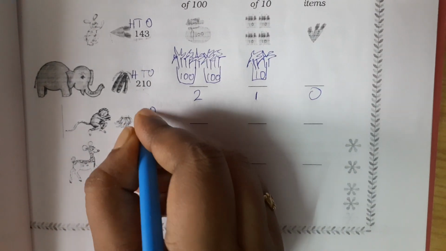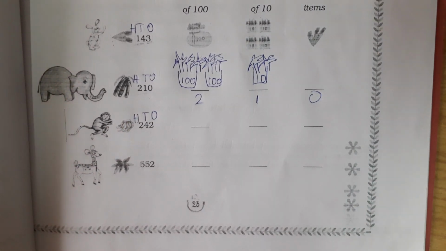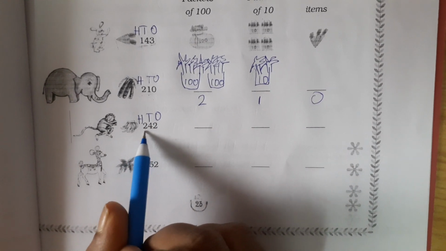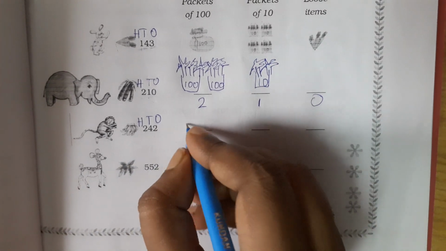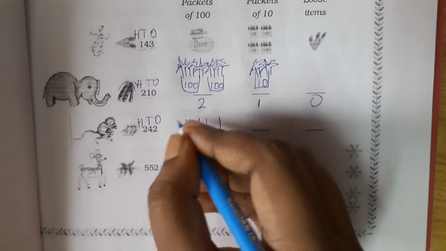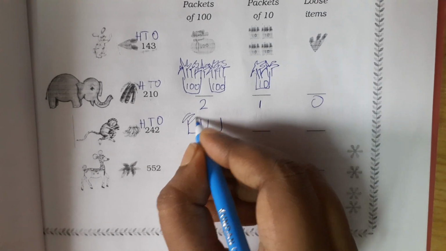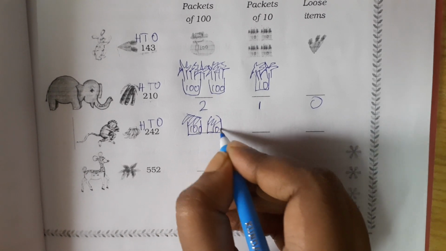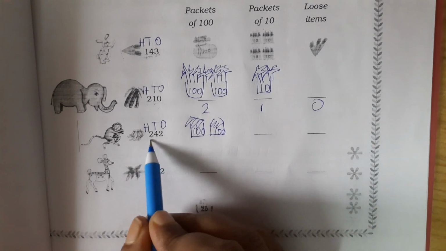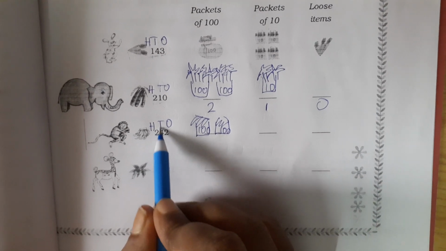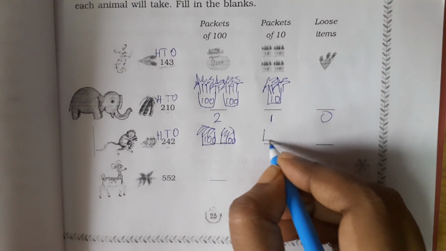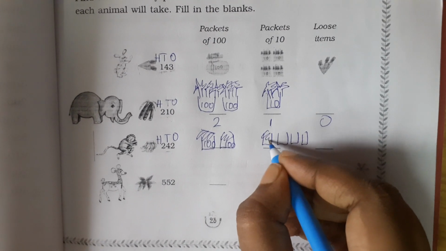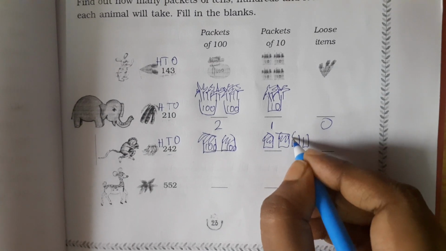See here, this is ones, tens, hundreds. So how many packets of 100 are there? Check here, how many packets of 100 are there? 2. So 200 packets of banana are there. So here 100, here 100. How many packets of tens are there? In bananas, 4 packets of tens are there. 1, 2, 3, 4.